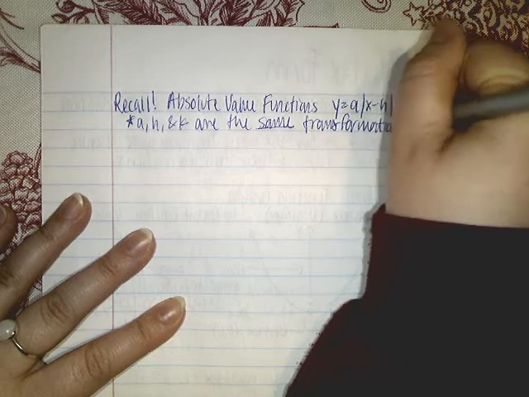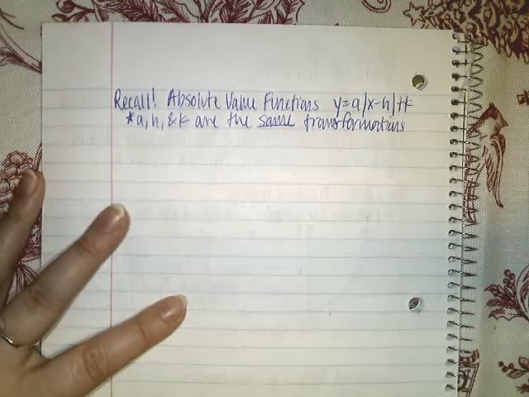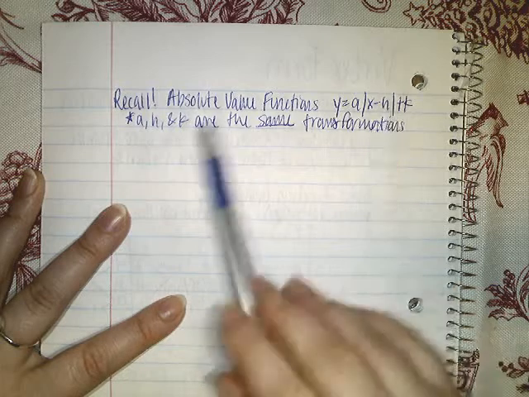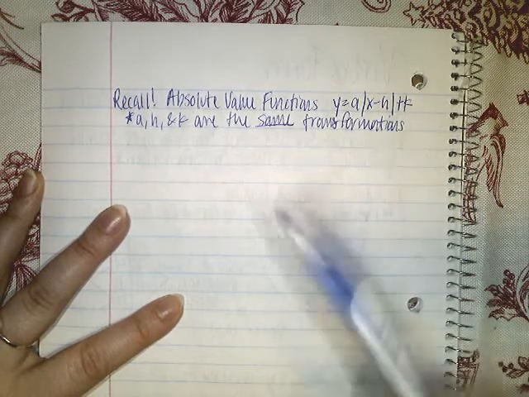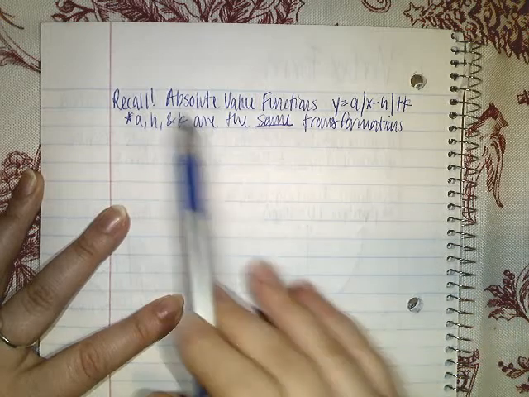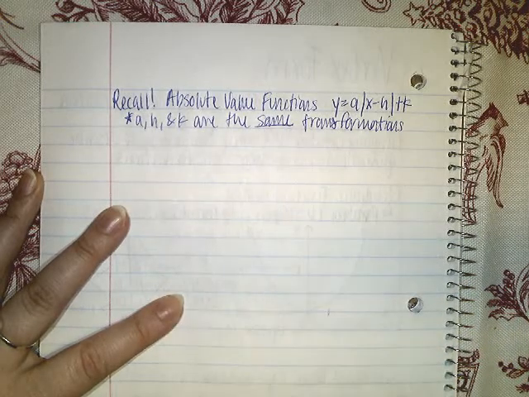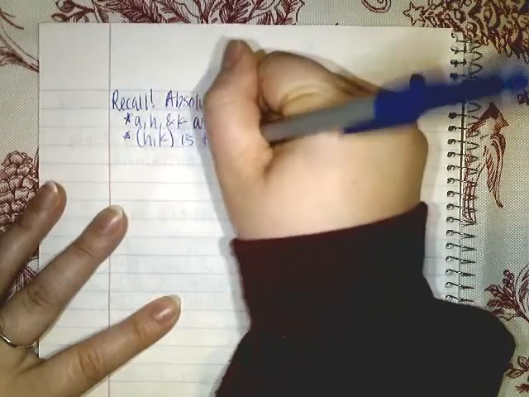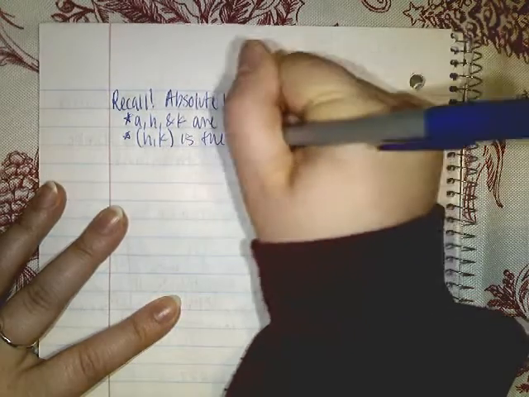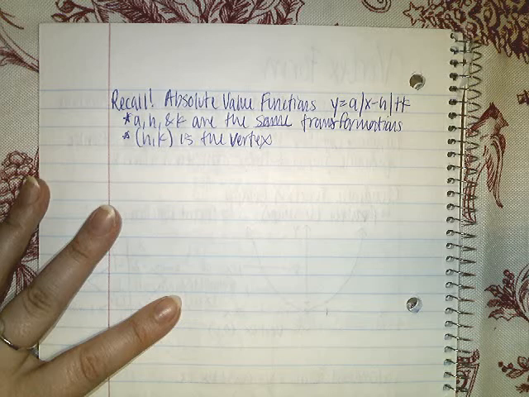That's why we talked about that vocabulary so much in Unit 2, because these are going to come up not only in our quadratic functions today, or our absolute value functions, but in other functions later on. So that's why a, h, and k represent the same transformations. That's why we learn that vocabulary. Also, in the same way as absolute value, (h, k) is the vertex.